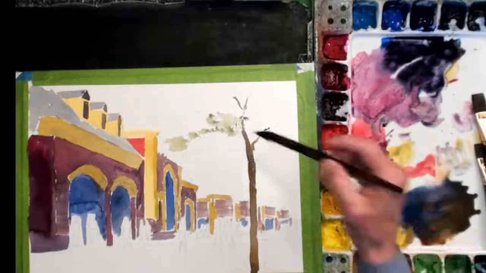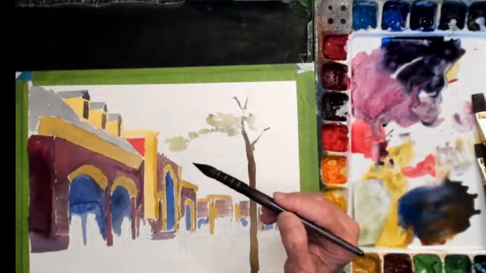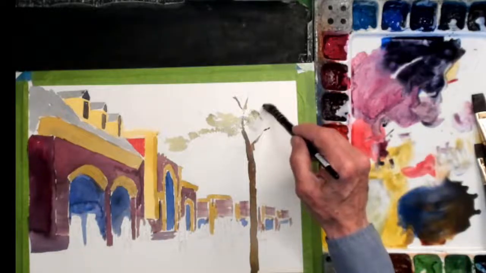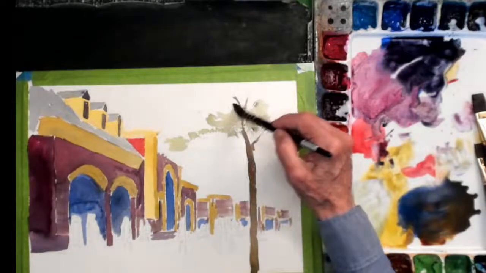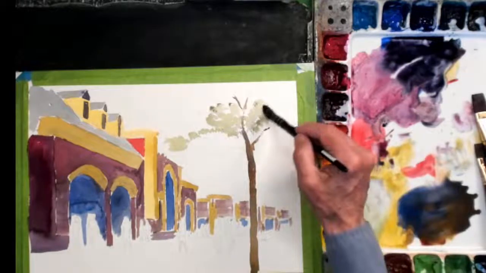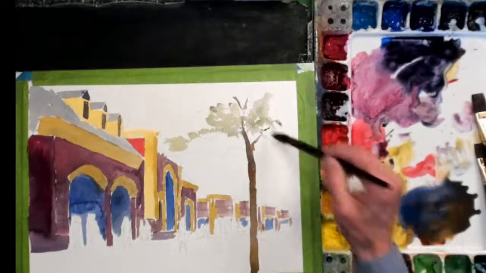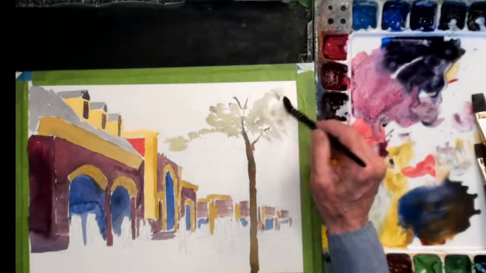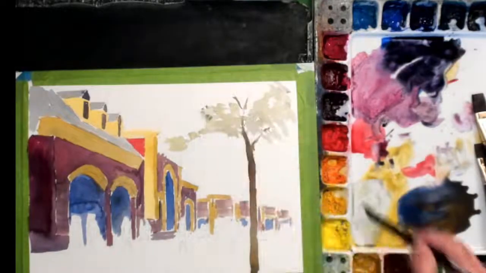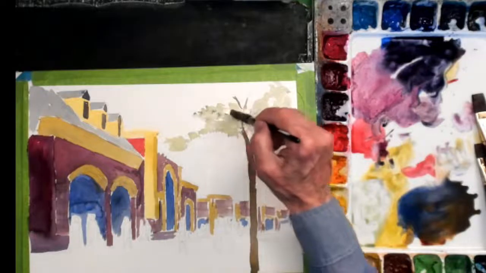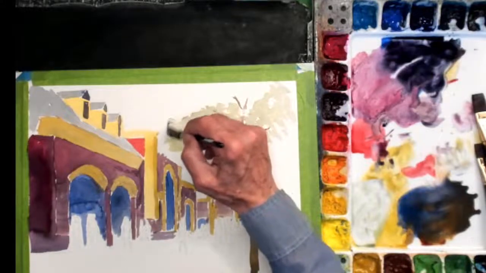So I'm using the Silver Brush Quill number 6, number 10 Quill. And I'm putting in the light green, and I'm just using a little dabble stroke here just to get the texture of the trees. So this lighter green here is a little bit in the foreground. This tree is in the foreground. It's sitting right here, right by my side as I was painting the scene.